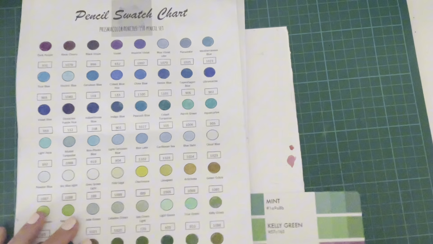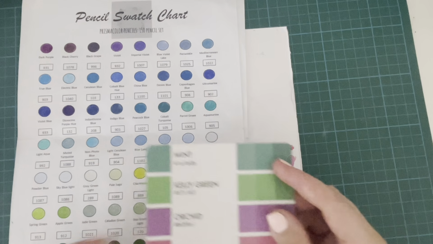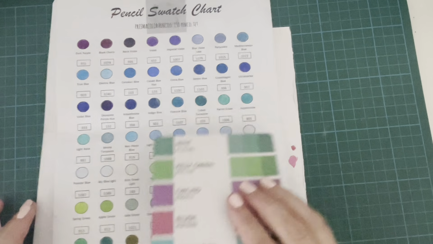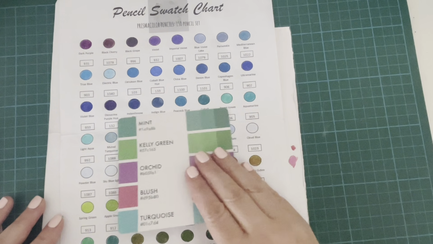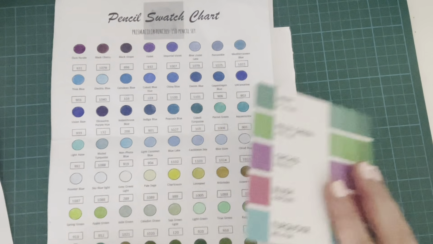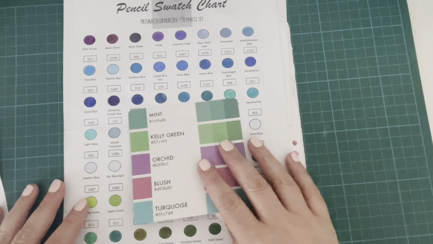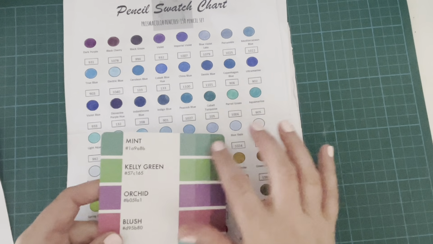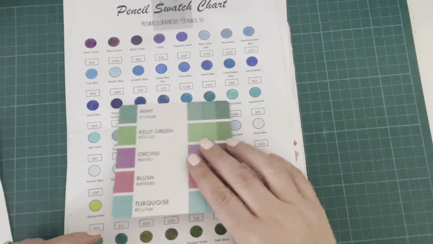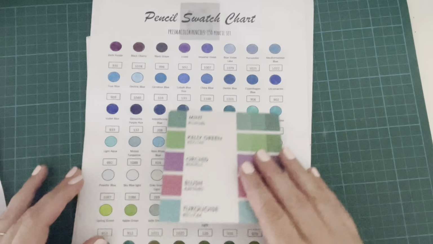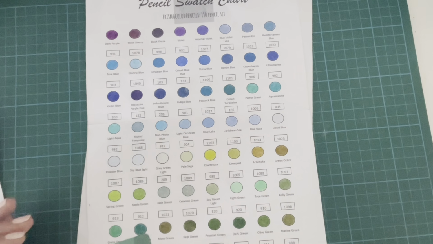So I'm starting with this mint color, and I'm having a look, and the great thing about this color cube is that I can hold it up to my colors and try to figure out which ones work the best. Now, I don't have a huge selection of colors that are exactly the same as this one, so this could be a little bit problematic. It's not going to be the exact same color combination, but that's okay. We can make it work.